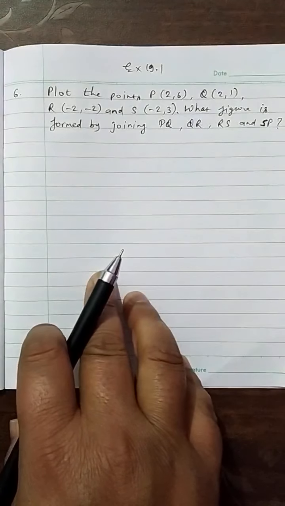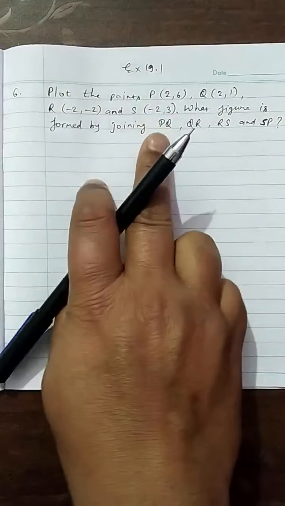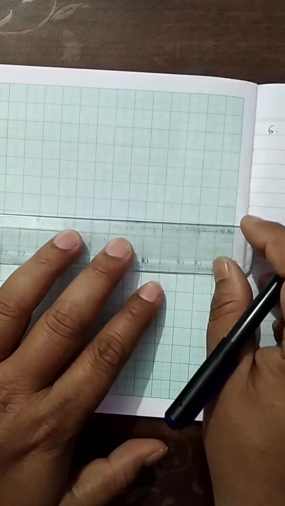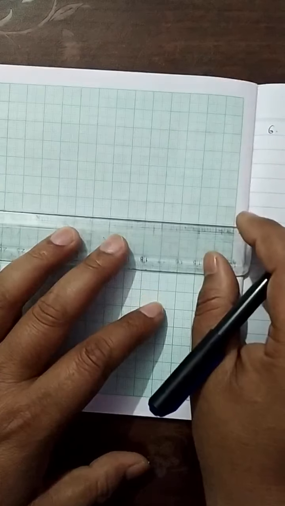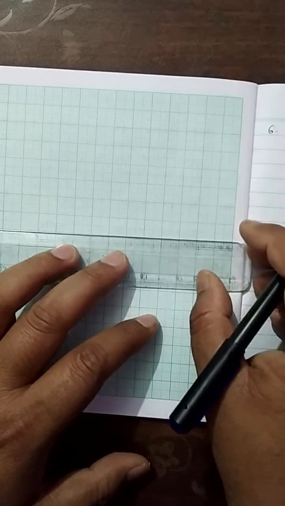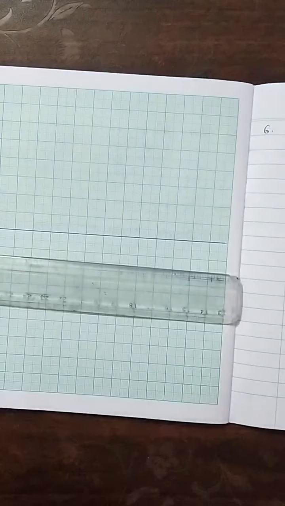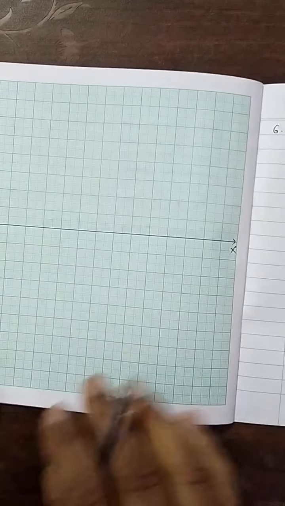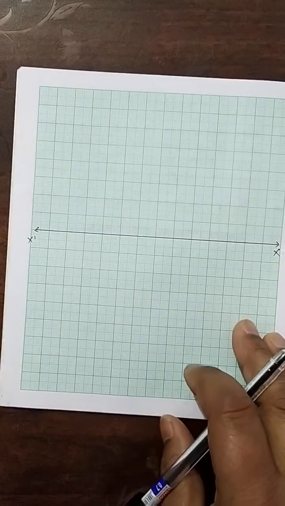Next is question number 6. Plot the points P, Q, R, S. What figure is formed by joining PQ, QR, RS and SP? This is x-axis, x dash. Now y.